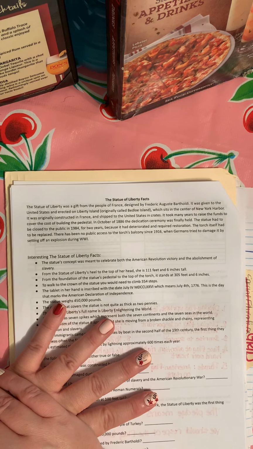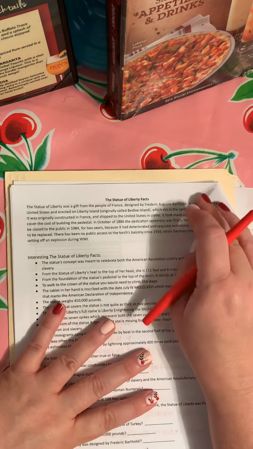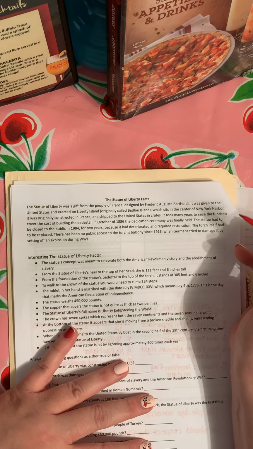It was given to the United States and erected on Liberty Island, originally called Bedloe Island, which sits in the center of New York Harbor. It was originally constructed in France and shipped to the United States in crates. It took many years to raise the funds to cover the cost of building the pedestal. In October of 1886, the dedication ceremony was finally held.